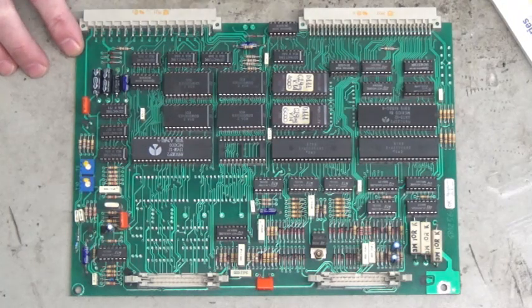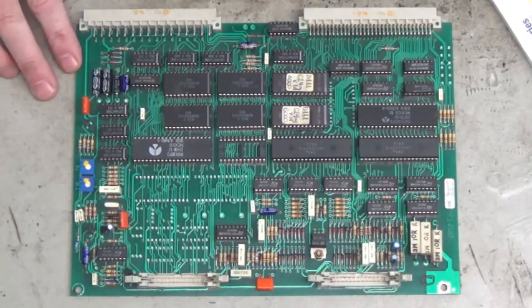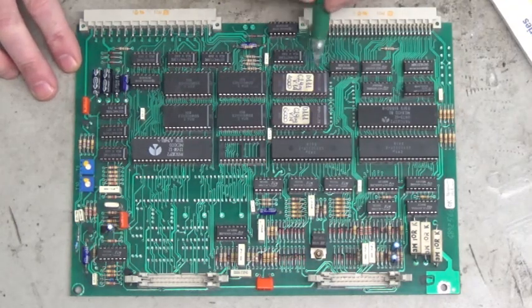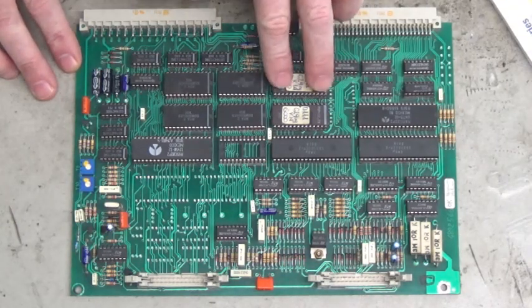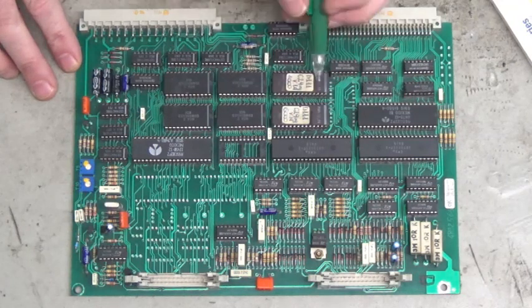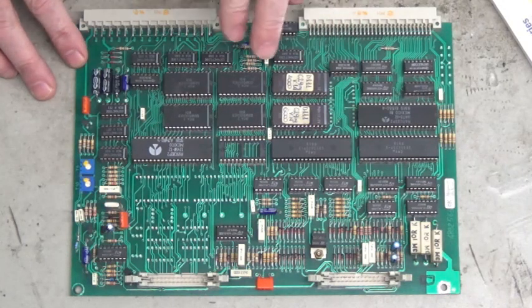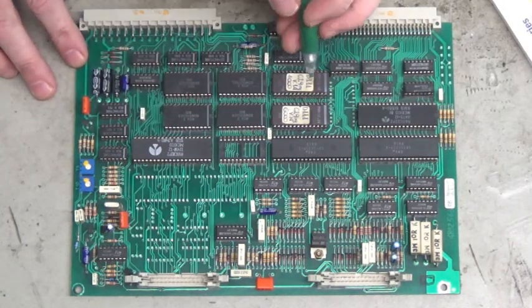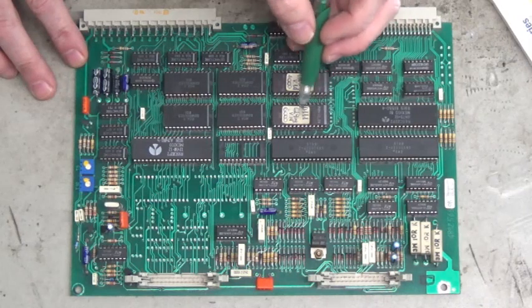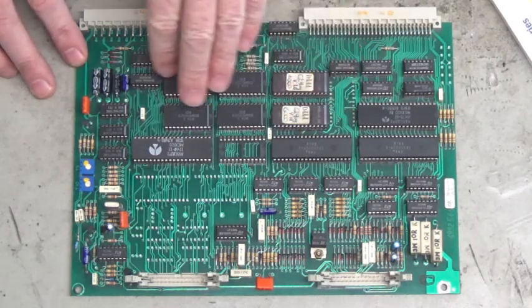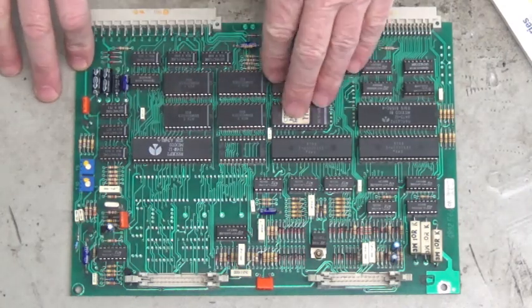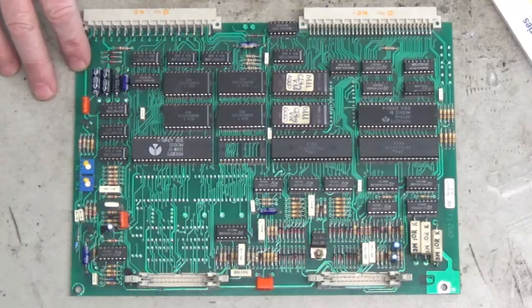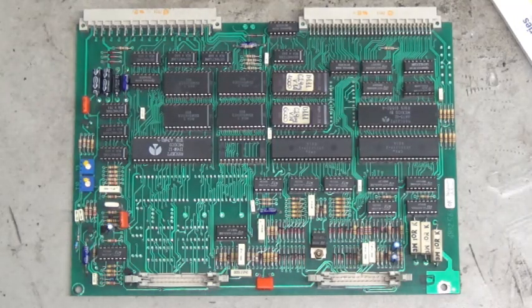Now, what we're going to do, just for the fun of it, is determine where these 2 EPROMs are on the address bus. In other words, what address is this EPROM at, and what address is this EPROM at? I'm going to do a little bit of drawing of the circuit to determine those addresses. It's going to be a lot of fun here.